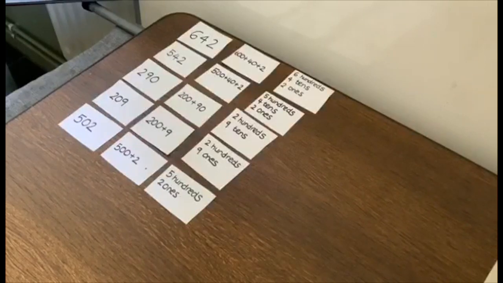And then I thought tomorrow we'll do some puzzles, maybe a little bit of a challenge in there too, and then we'll be moving on to addition and subtraction.